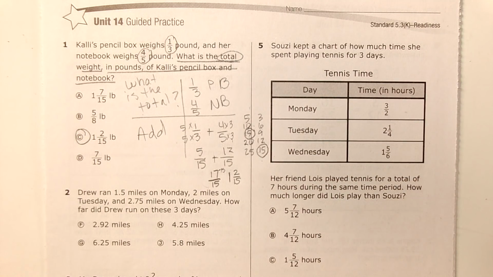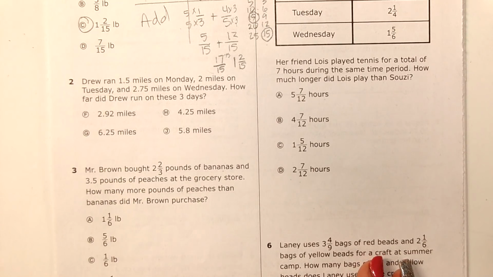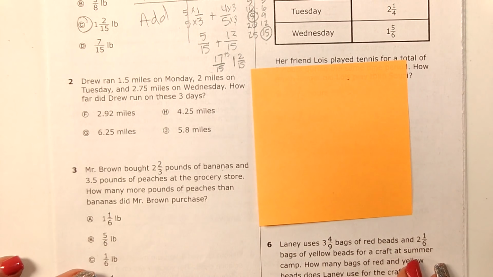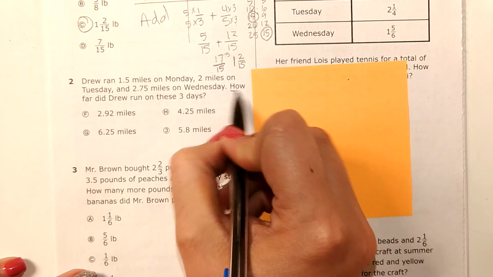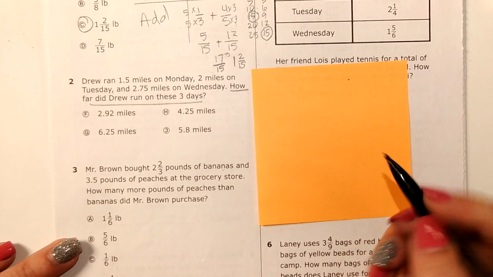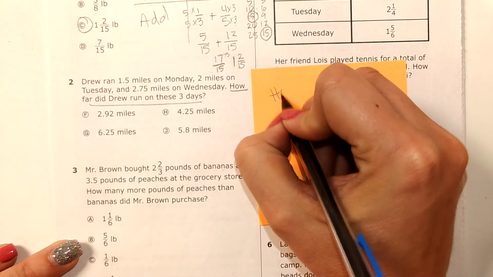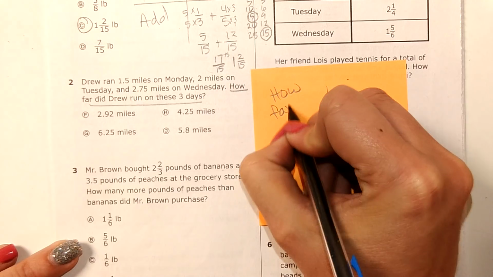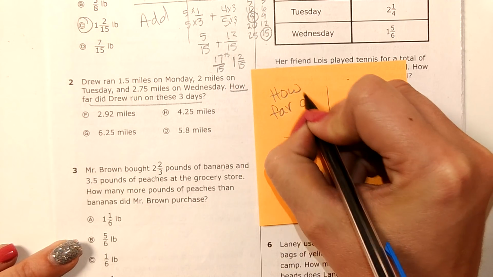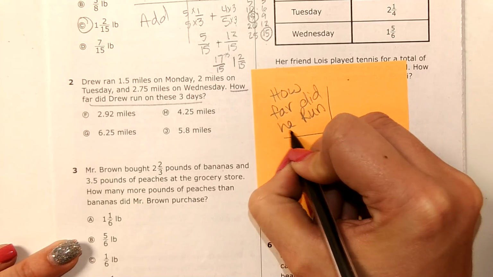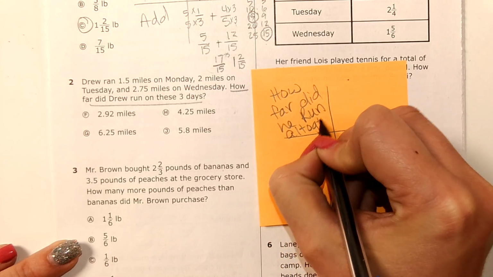Okay. Let's look at number 2. Drew ran 1.5 miles on Monday, 2 miles on Tuesday, and 2.75 miles on Wednesday. How far did he run in these 3 days? I'm going to rip that right here for you. So how far did he run? And I'm going to put the words all together because if I'm doing the 3 days, I'm doing all together, right?